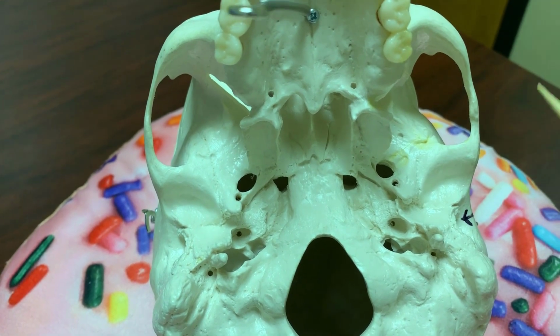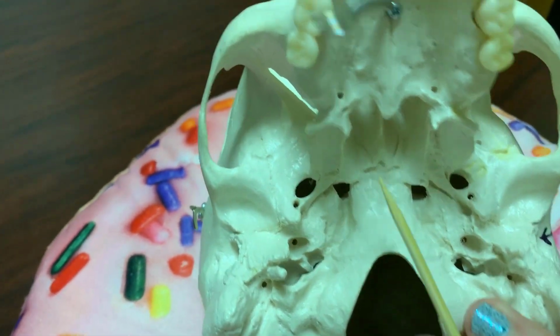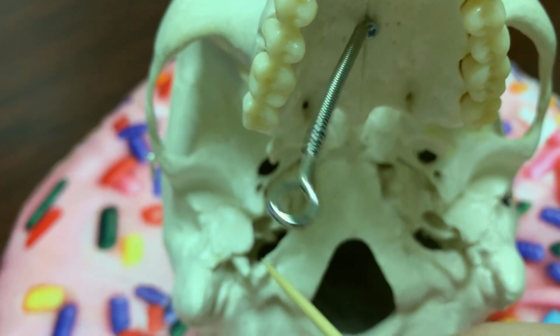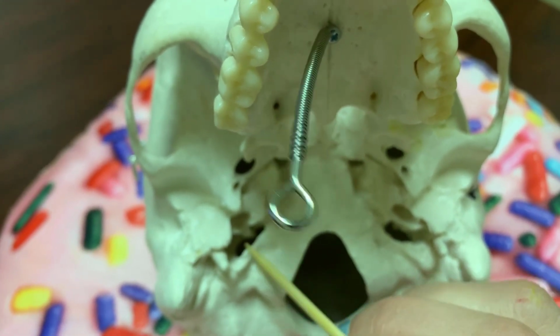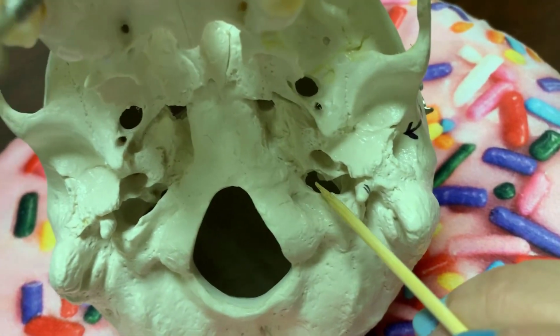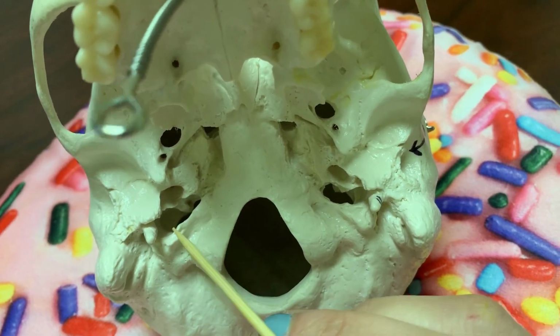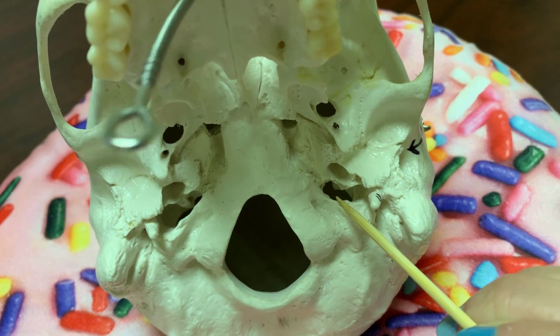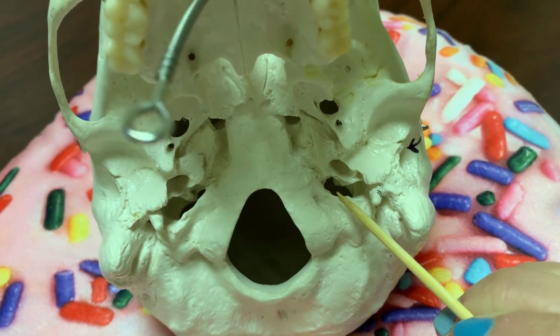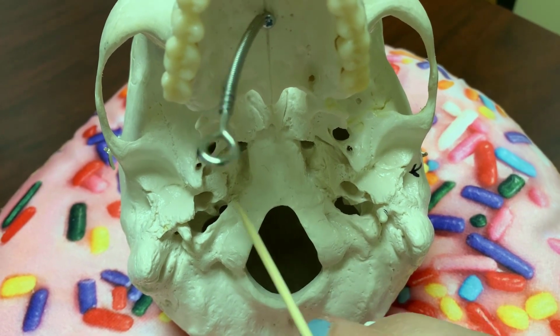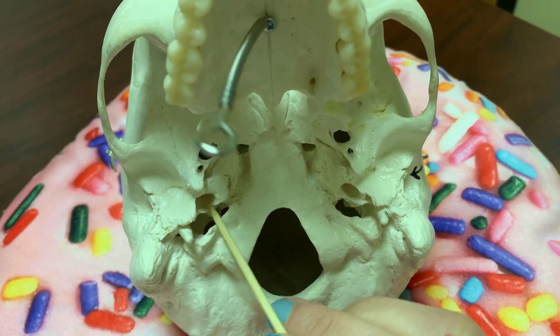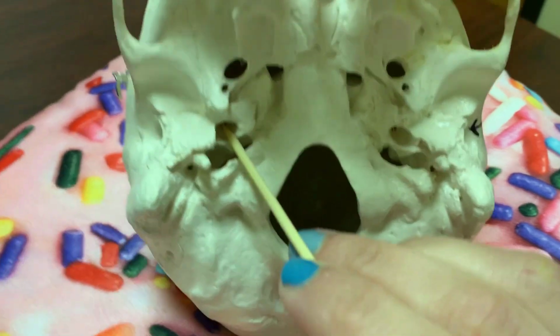The jugular foramen is going to be found right here, which is more of a slit. And then also here, jugular foramen. Above the jugular foramen, we've got perfect round circles, and these perfect round circles are called carotid canals.